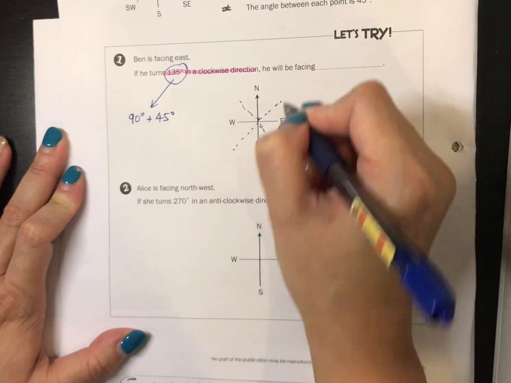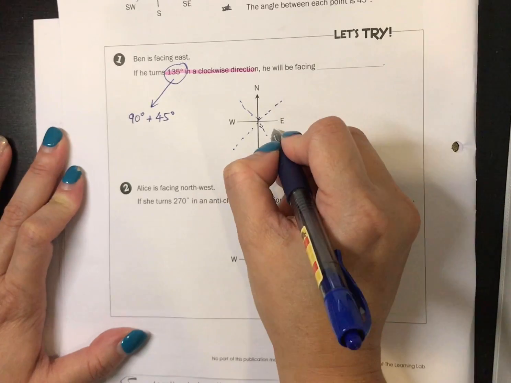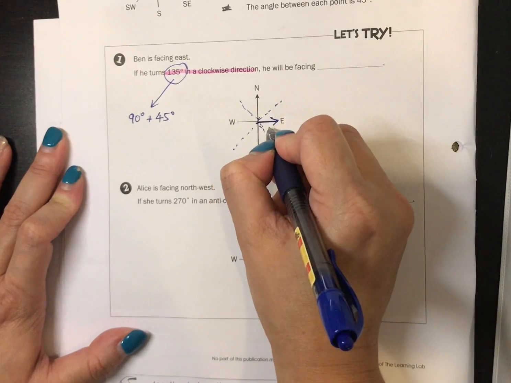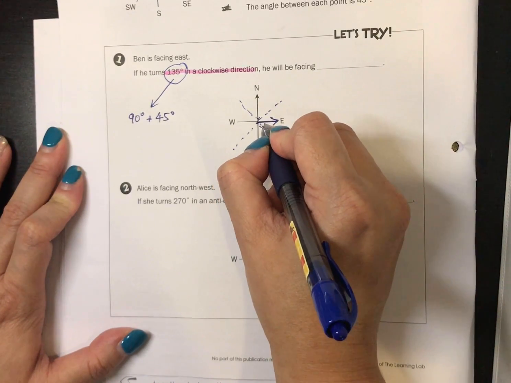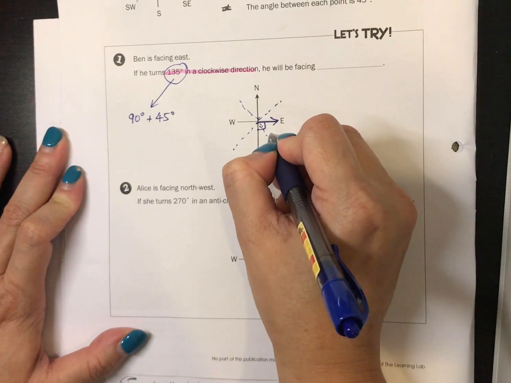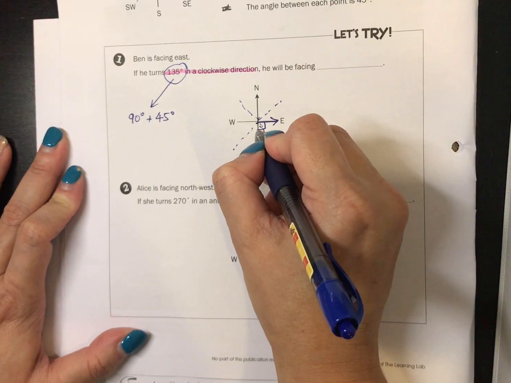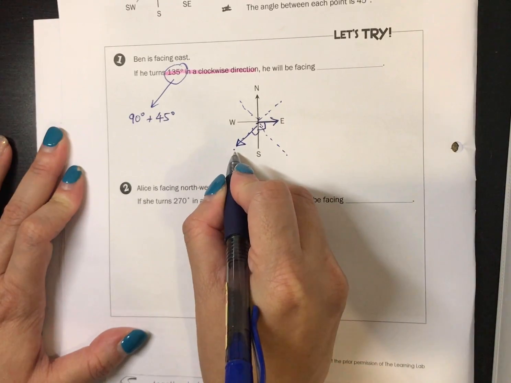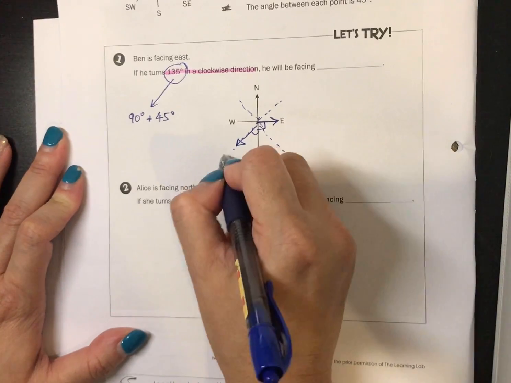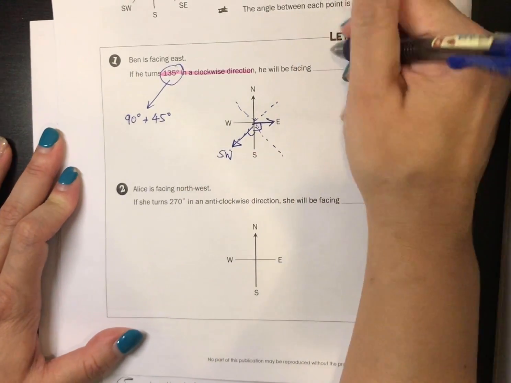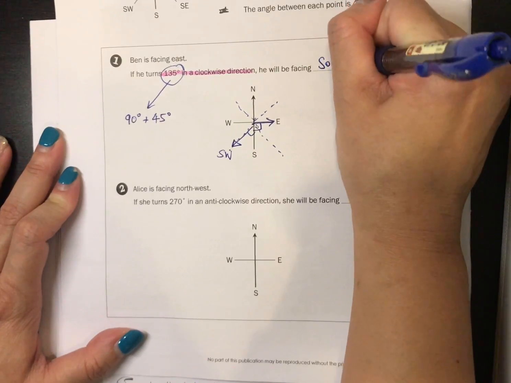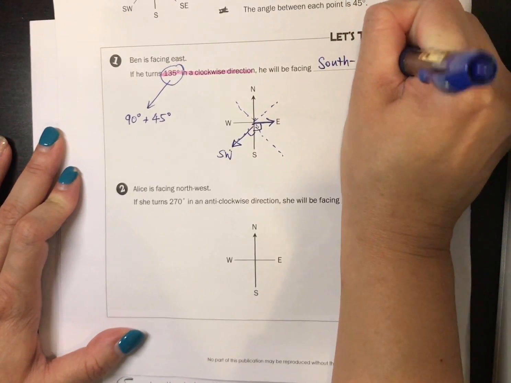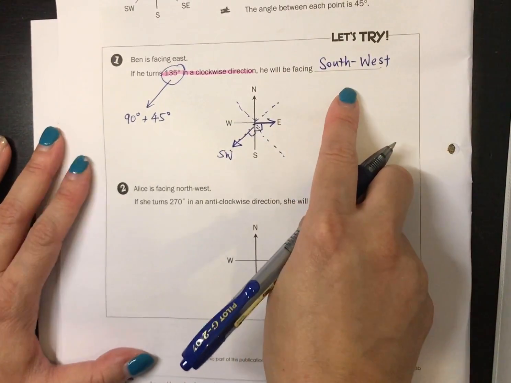So let's draw in my 8 points in our workings. Okay, so Ben is facing east. He turns 135 in a clockwise direction. So that's one right angle and another 45 degrees. So he'll be facing here. What is this called? This is called southwest. So let's fill this in. How should you write it out? With a hyphen in between, capitalized.